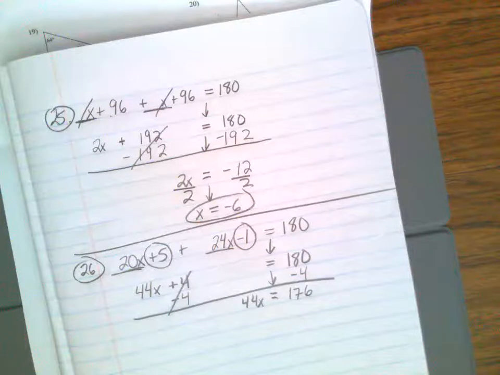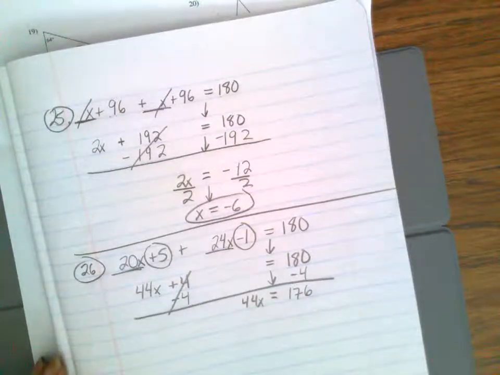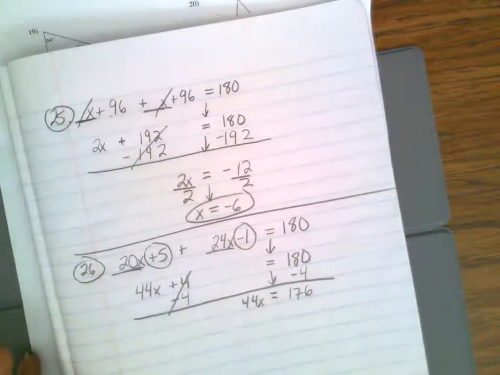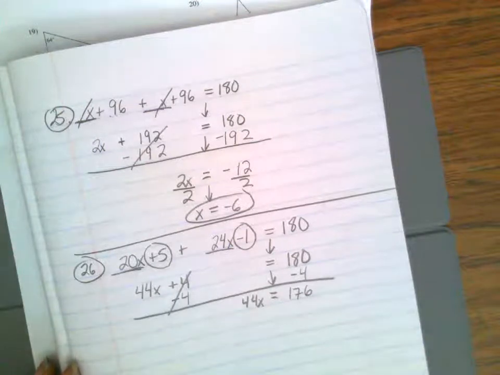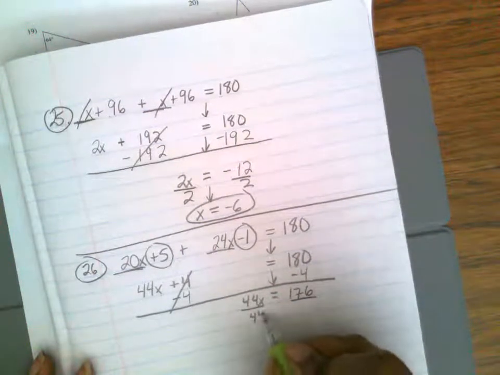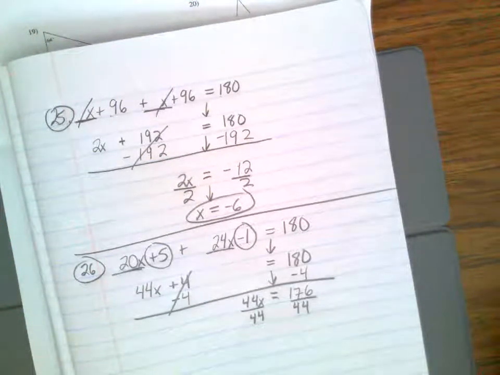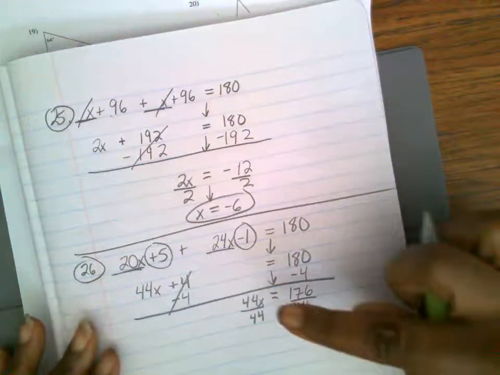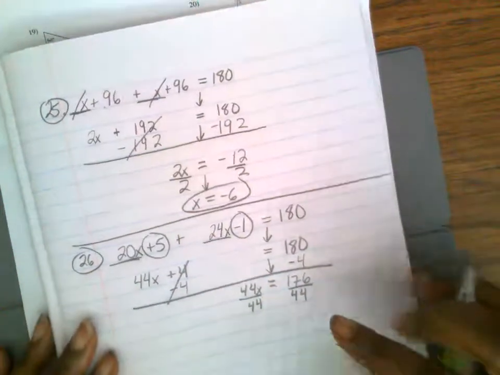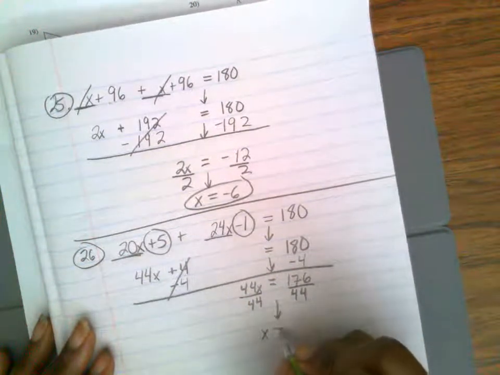Lastly, to isolate the variable x, I'm going to get rid of that 44. 44 is attached to x by multiplication. The inverse of multiplication is division. So I'm going to divide both sides of the equation by 44. Okay. When I divide both sides by 44, I get 44 divided by 44 is 1, so that's 1x or just x.